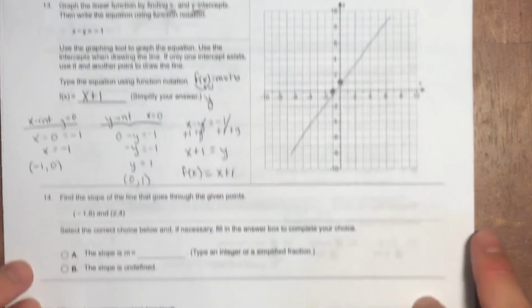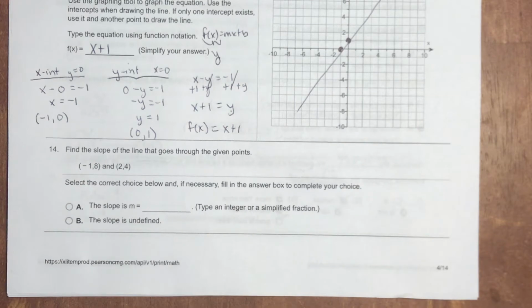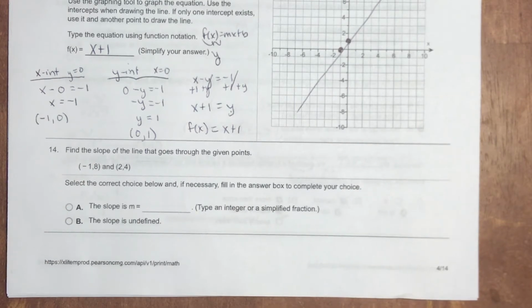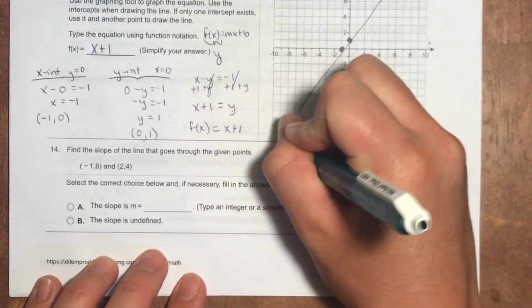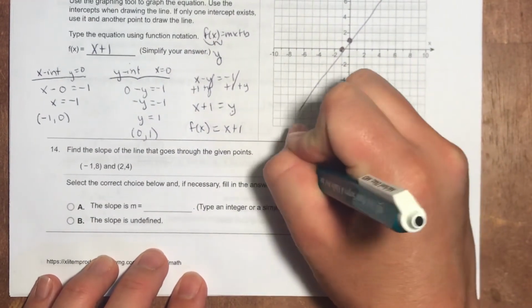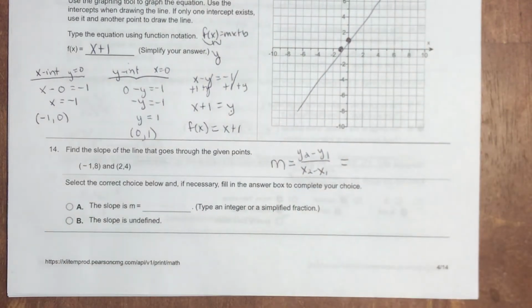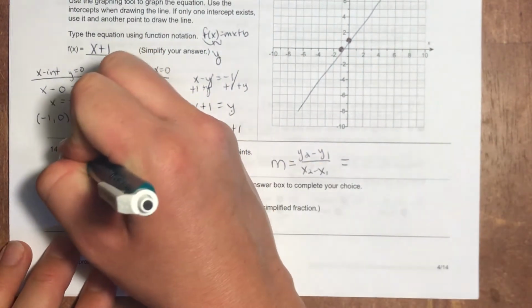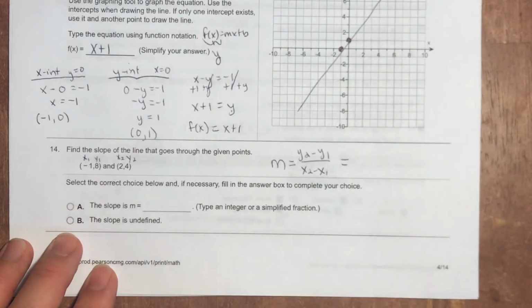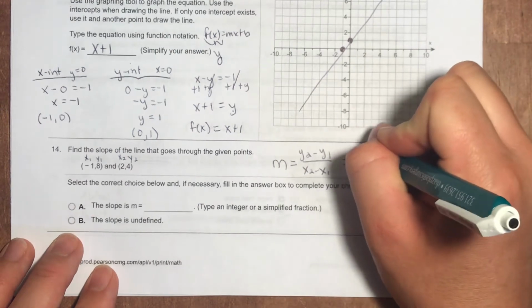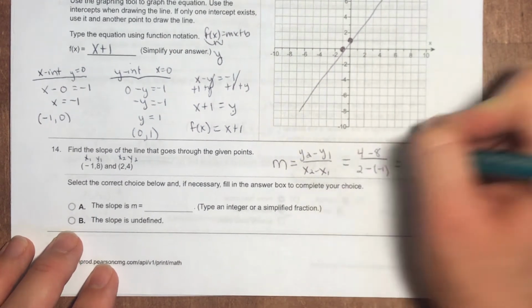Okay, number 14. We just want to find the slope of the line that goes through the given points. Okay, so in order to do that, you need to know your slope formula. Slope is y2 minus y1 over x2 minus x1. So now we'll just use the points. So if this is x1, y1, and this is x2, y2, we would have 4 minus 8 over 2 minus negative 1.